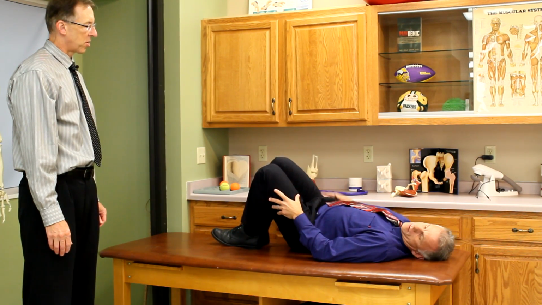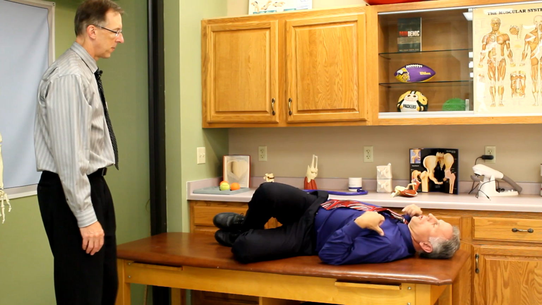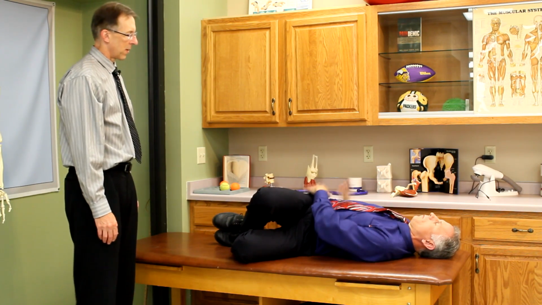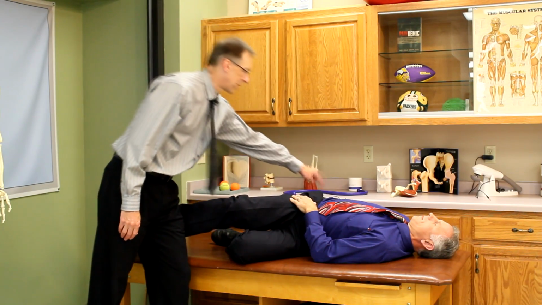Keep your knees together. What side are we stretching first, Brad? All right, now I'm doing the right side. You're stretching the right side. Okay. My shoulders stay flat, so I'm rotating the pelvis here. So for the Packer fans, that's this side.